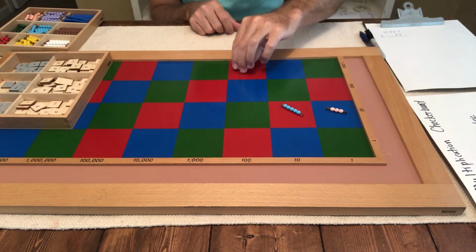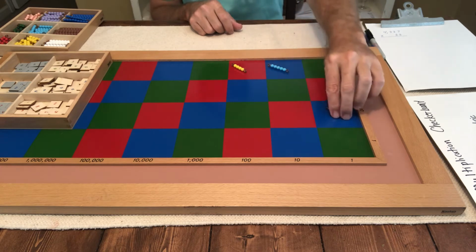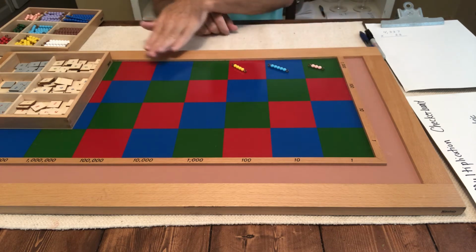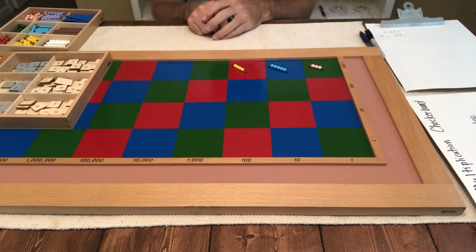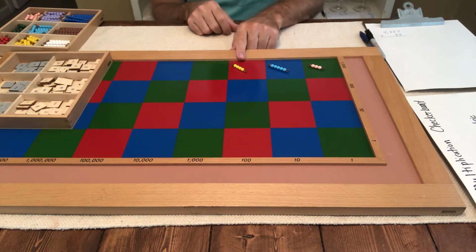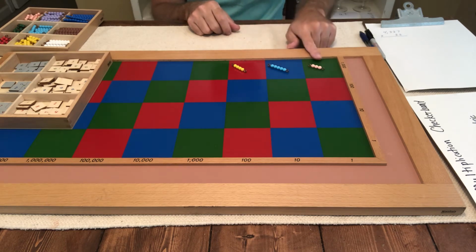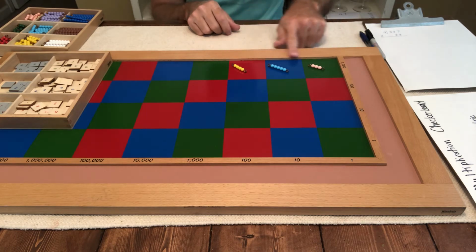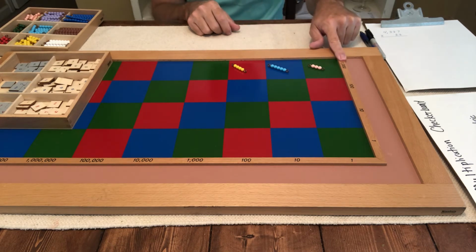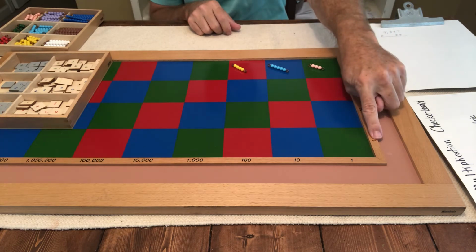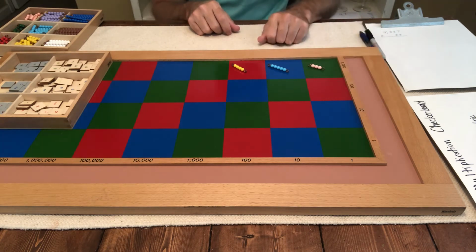If we move it up all the way to the top row up here, the value is 453,000. Everything that's in this row, this top row, is 1,000 times as much as it would be in the bottom row.